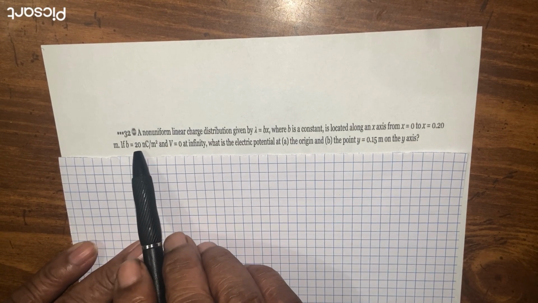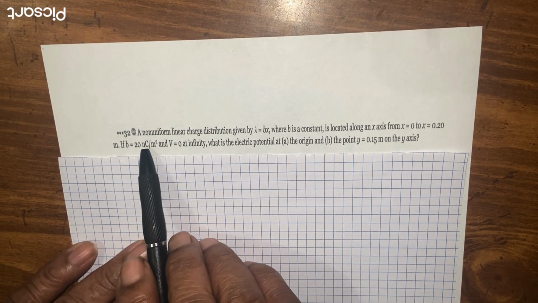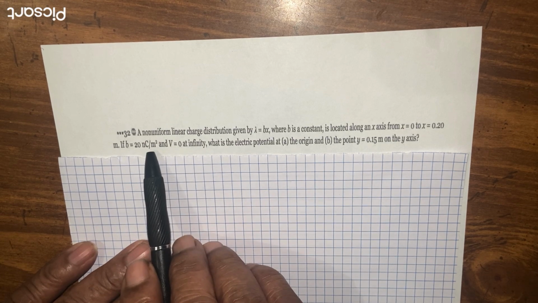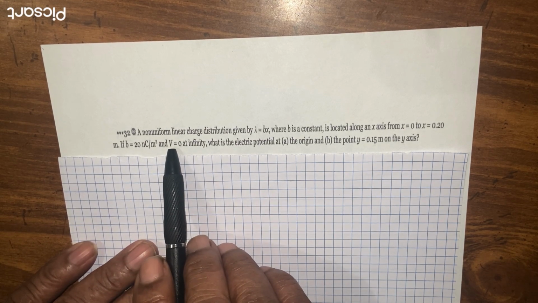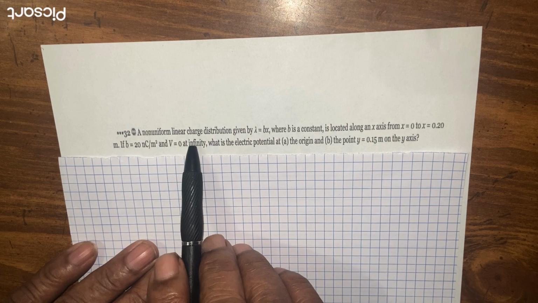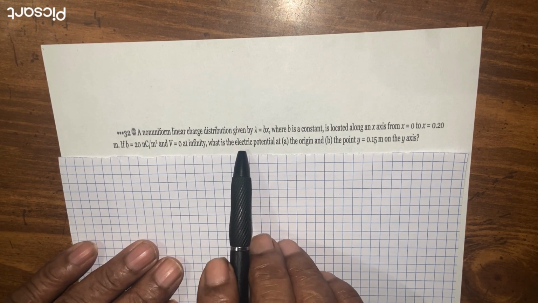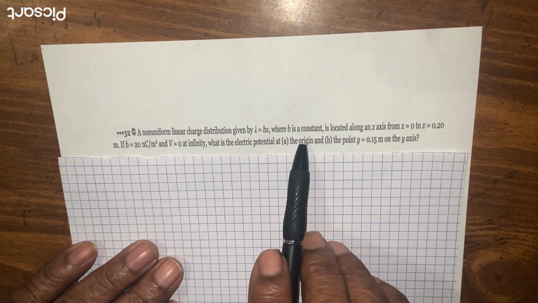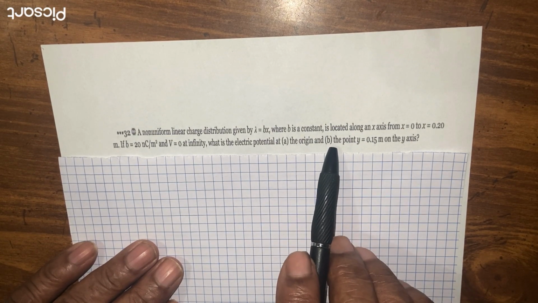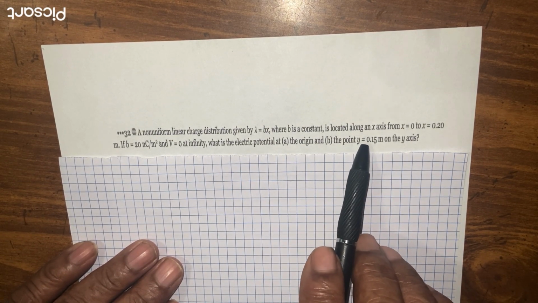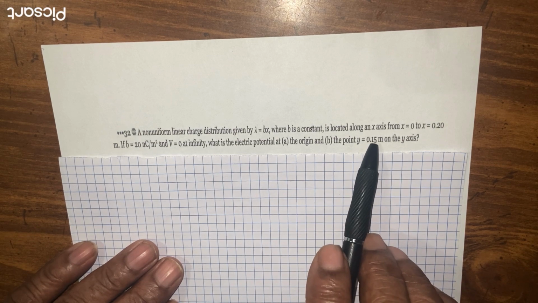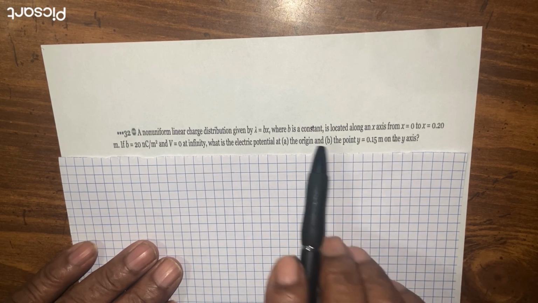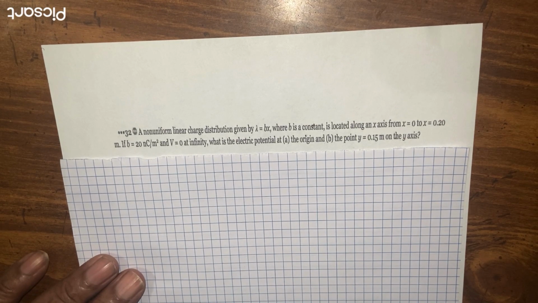If b is 20 nanocoulombs per meter squared and V equals 0 at infinity, what is the electric potential at A, the origin, and B, the point y equals 0.15 meters on the axis? Two locations, so A and B.